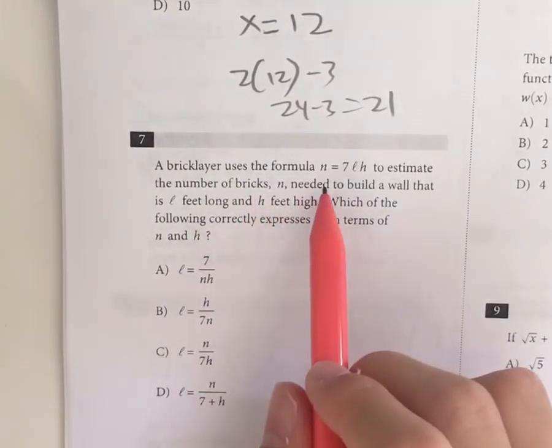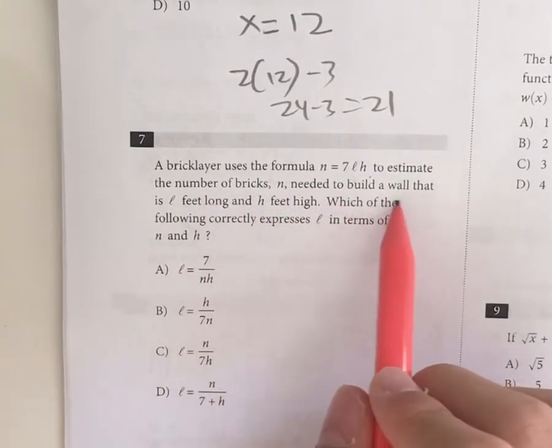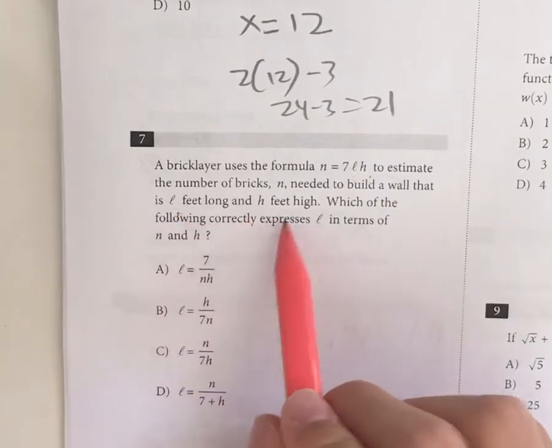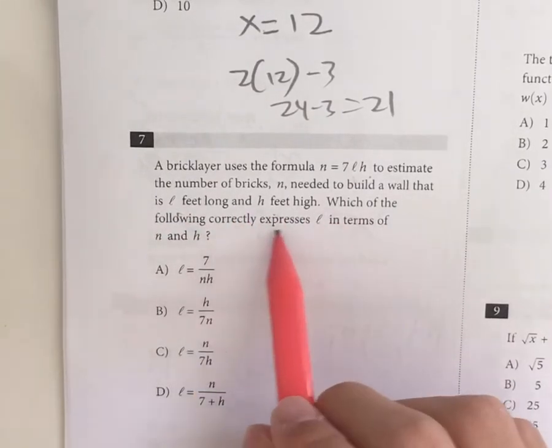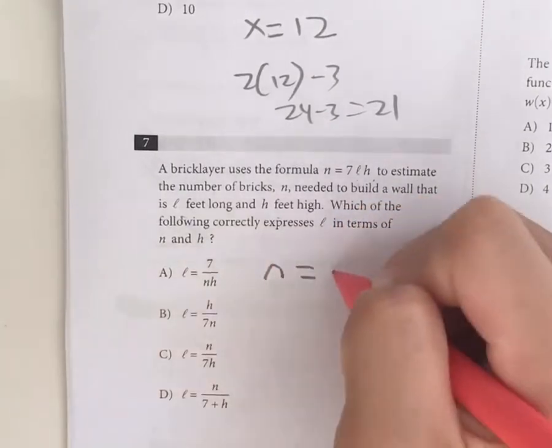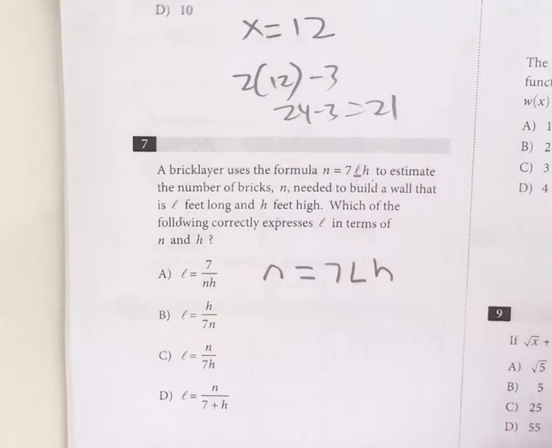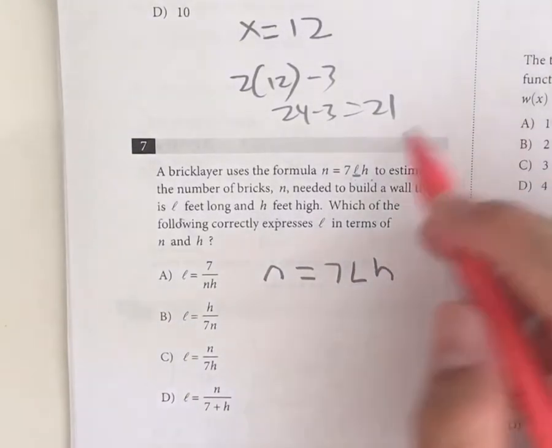A bricklayer uses the formula N is equal to 7LH to estimate the number of bricks N needed to build a wall that is L feet long and H feet high. Which of the following correctly expresses L in terms of N and H? So let me write this down. N is equal to 7LH. Alright, this is an L. I just write my L's like this because I don't like writing like that.